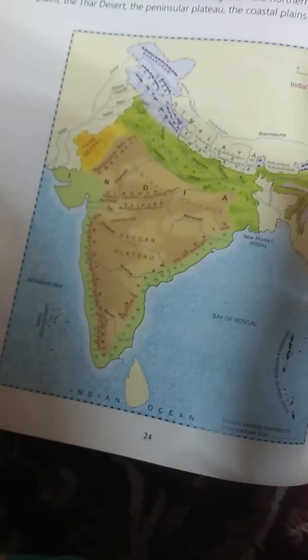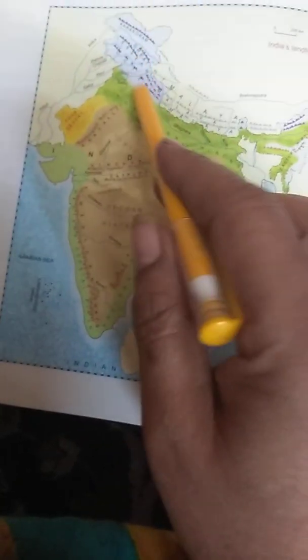Class 4, today's topic is India's landforms. India is a big and beautiful country. We know that very well. The different parts of India have a different look.